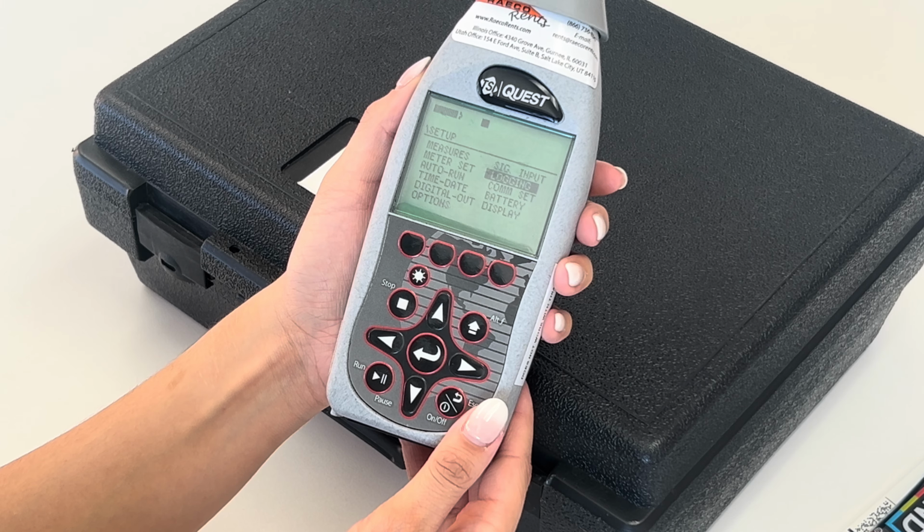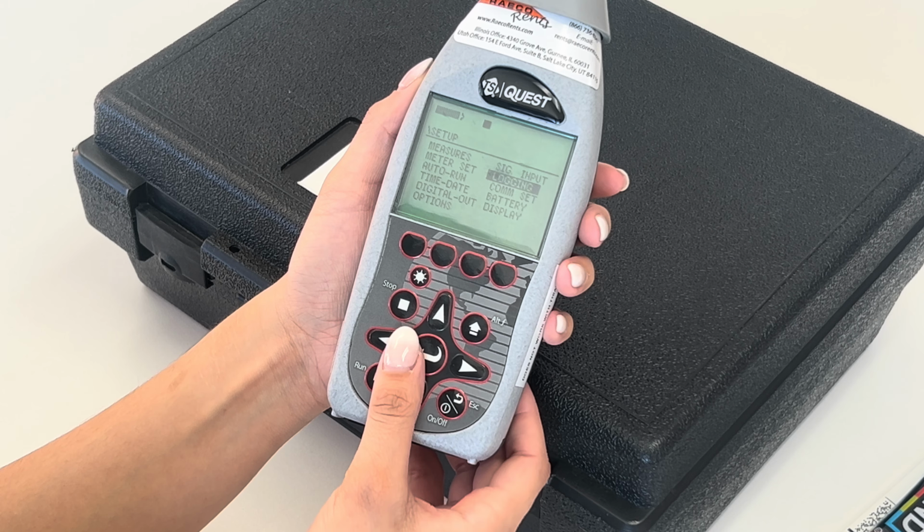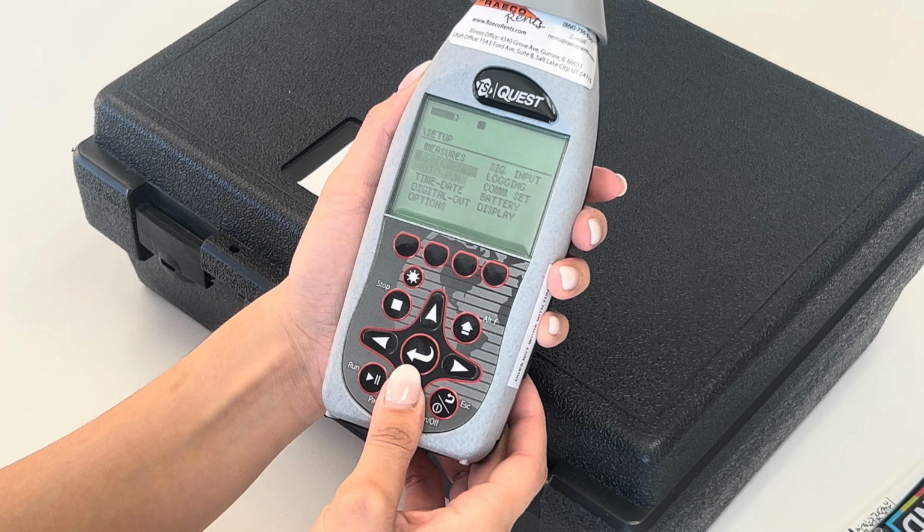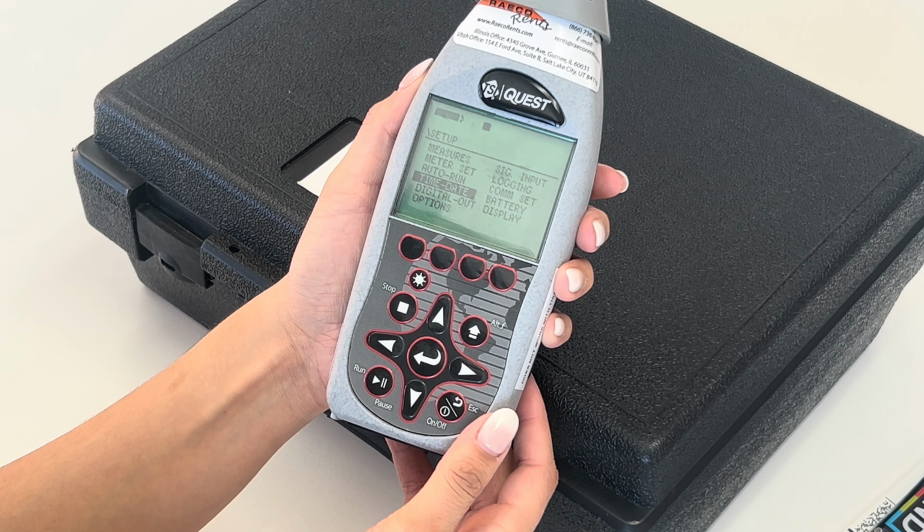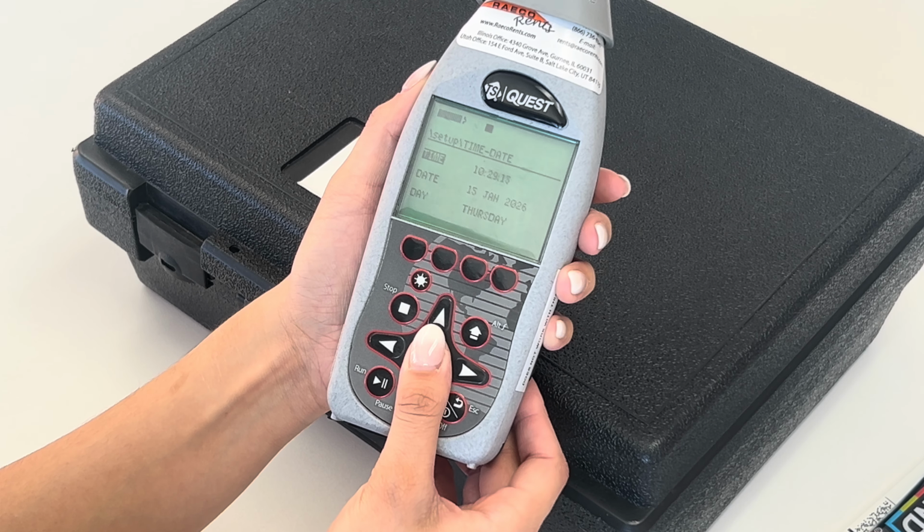We set up the time and date of the unit based on the delivery address. If you decide to travel or are going to a different time zone, you can adjust the time and date under the time and date setting.